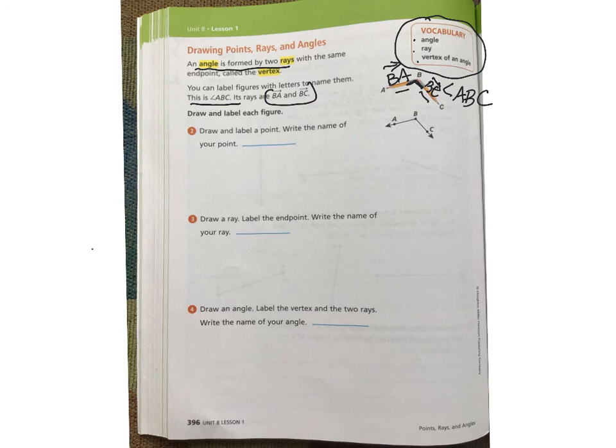Draw and label a point. Write the name of your point. So you're going to pick a letter. Maybe you want to pick the letter of your first name, and you're going to just draw a dot with your letter. Okay, that's a point. Number 3 says draw a ray. Label the end point and write the name of your ray. So remember that a ray has a point at the beginning, and then it can go on forever. So it has an arrow at the end.